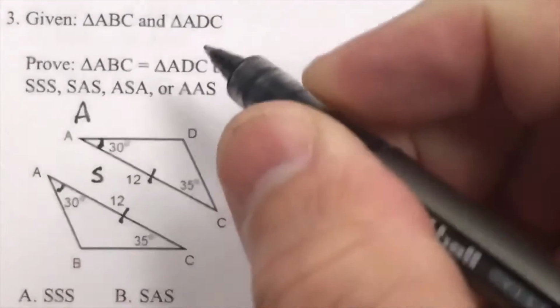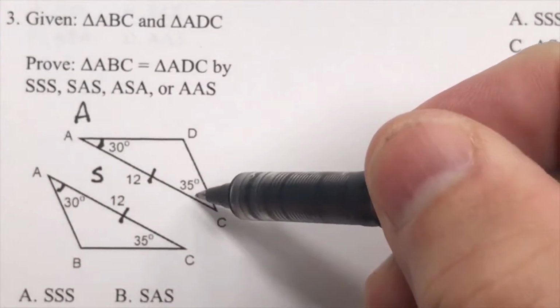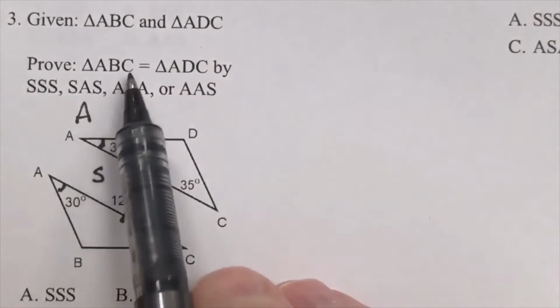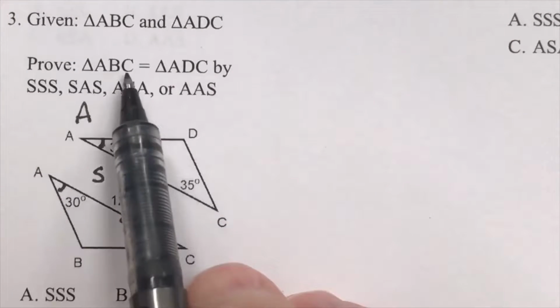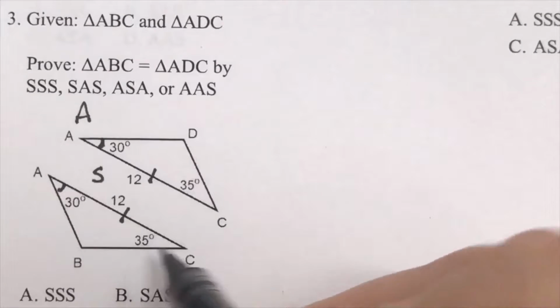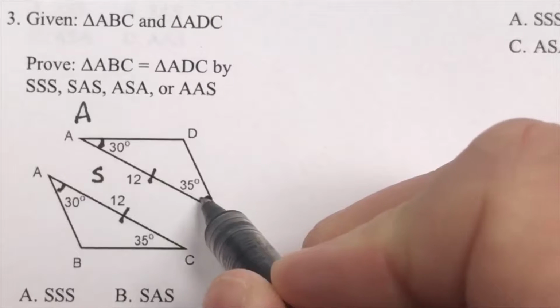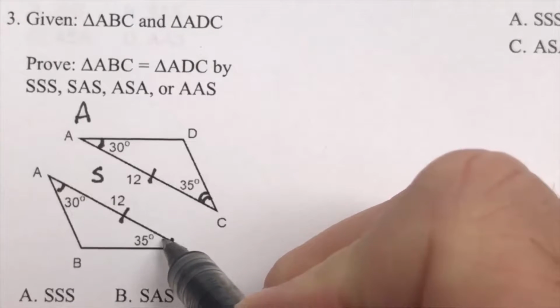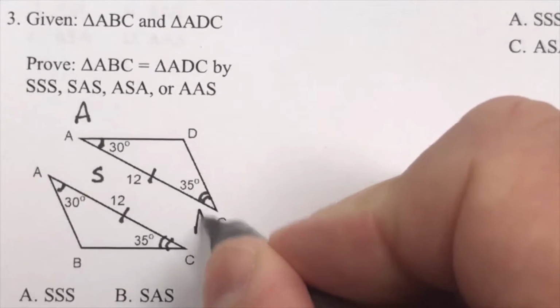All right. Now look at this 35 degrees at C. So C corresponds to the third letter, corresponds to the third letter. Yes. So we want to put two arcs here and two arcs here. Now we have us our angle.